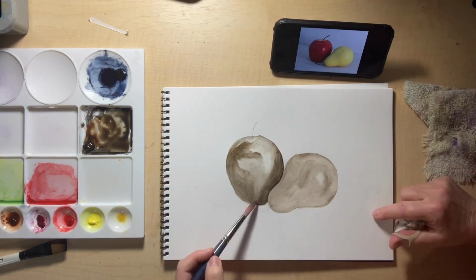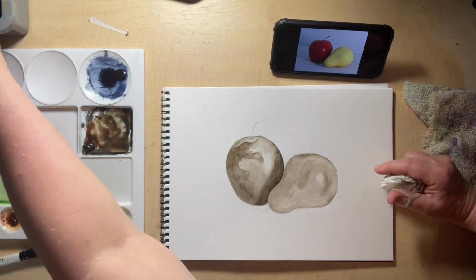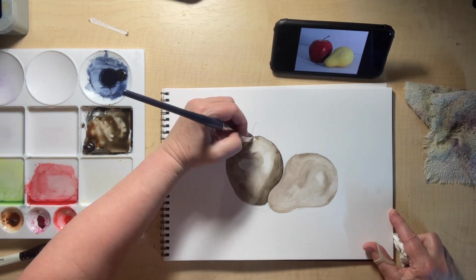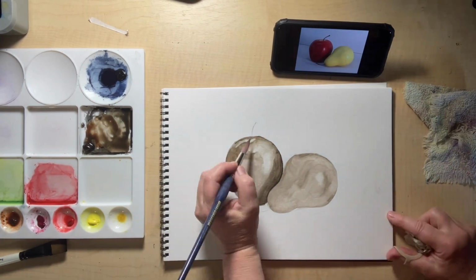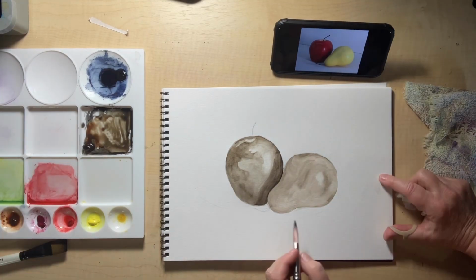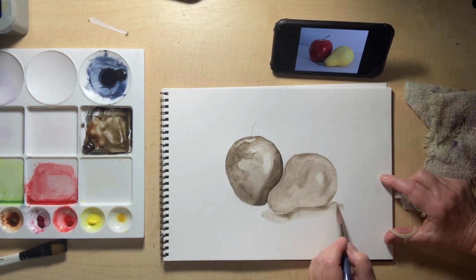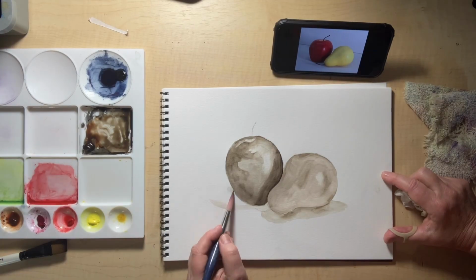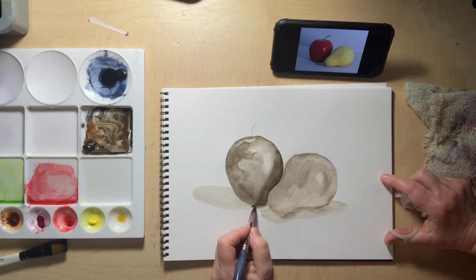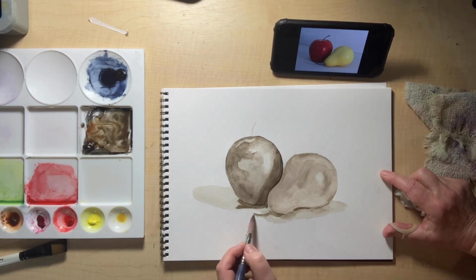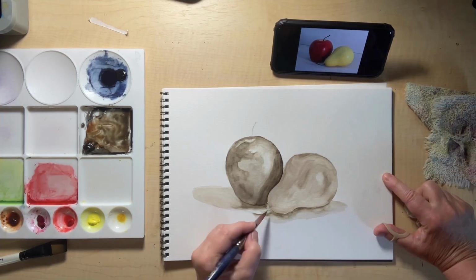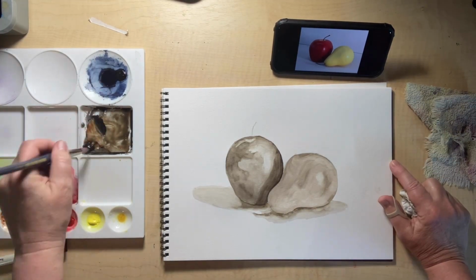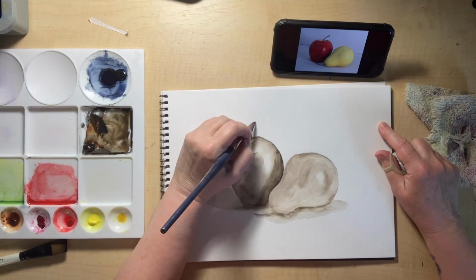This is also why I use value studies in my own work for composition planning. Most of the time, I'll do a quick graphite thumbnail sketch first, because if the composition doesn't work in graphite, it probably won't magically work in watercolor. Value helps you solve those problems early, before the paint ever touches the paper.